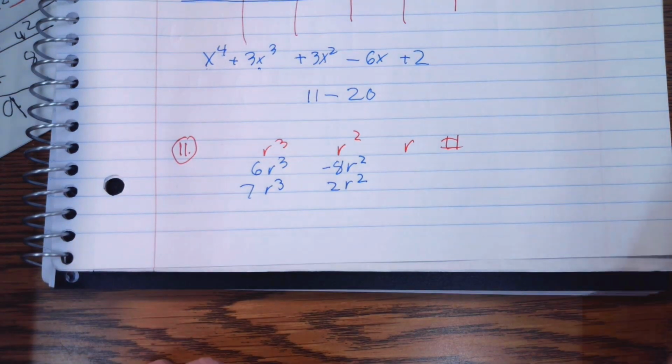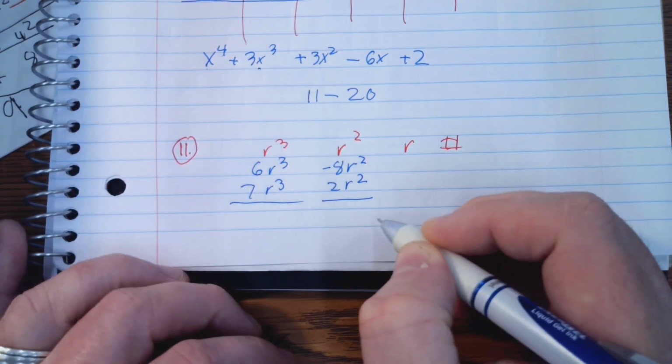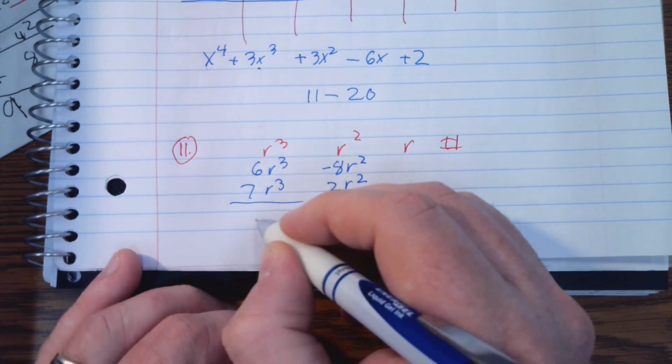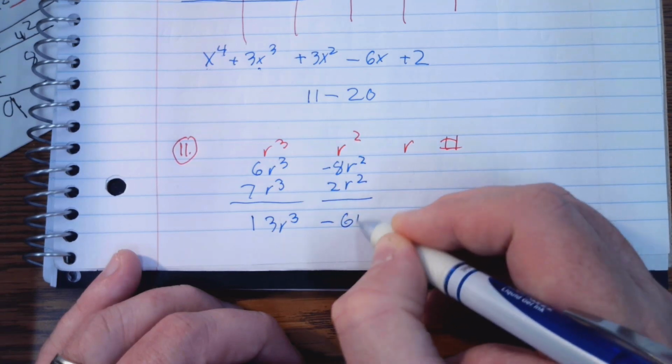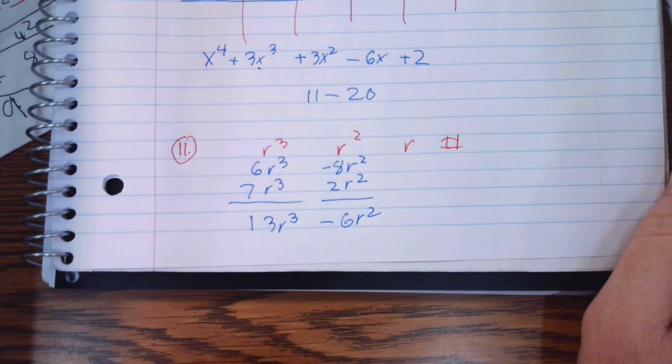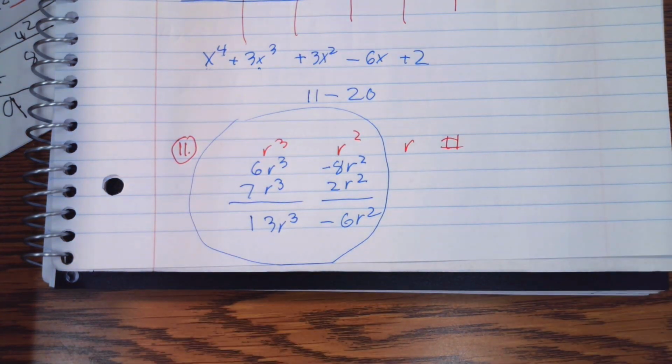Did I sort it correctly? I don't really need that. I just add it up, and that should get you your answer. And that's 11. And I showed all the work right here, didn't I? All right, let's get it done.